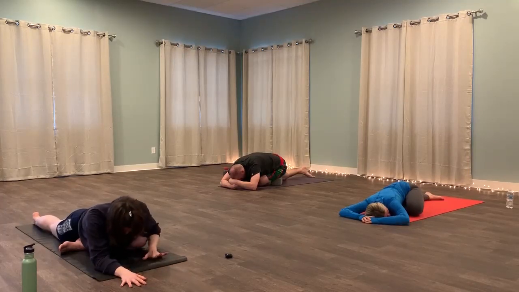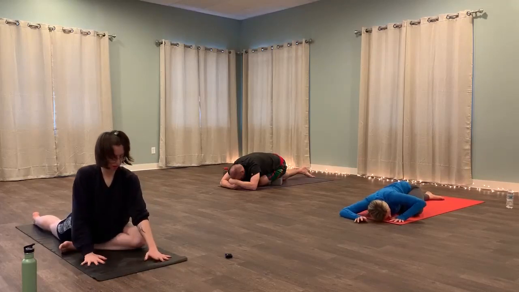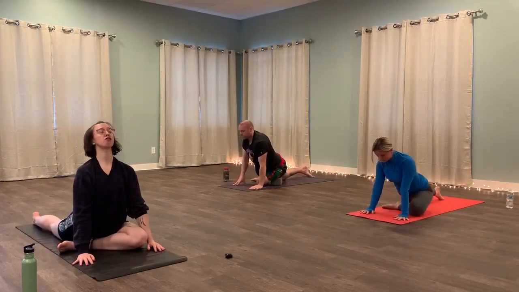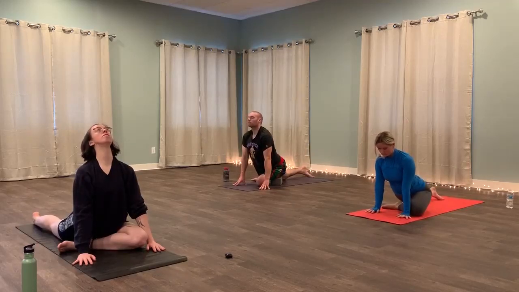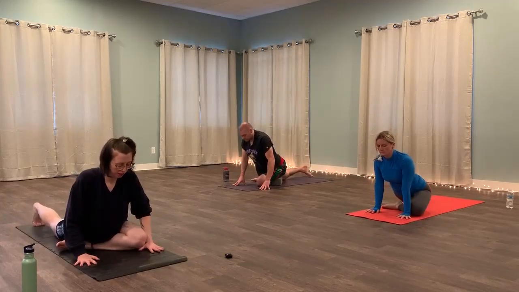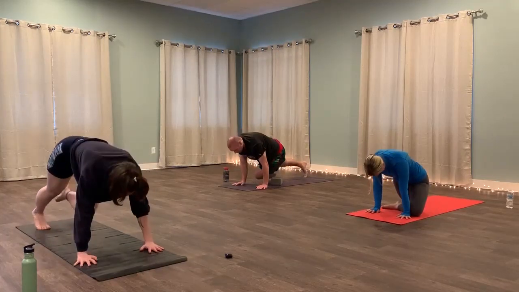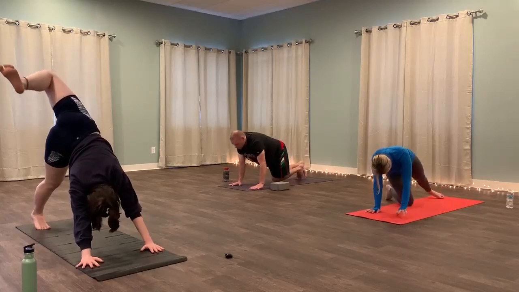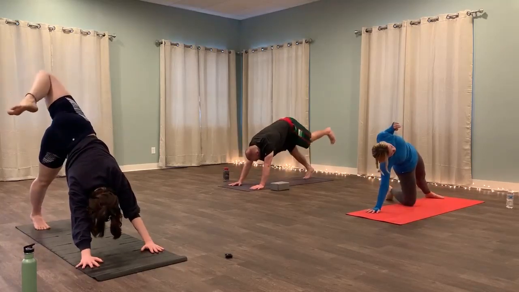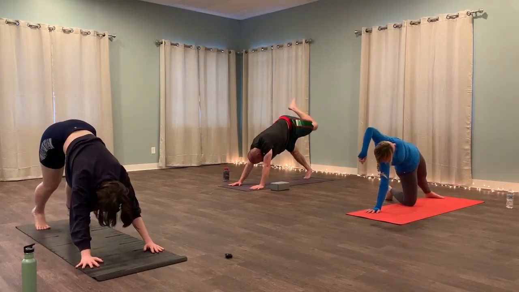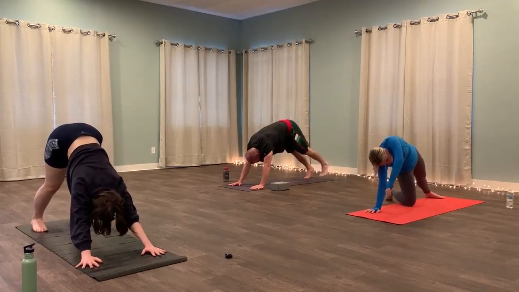Starting to walk your hands back up to meet your leg. When you reach the top, inhaling, feeling the stretch through the front body. Exhale, come back to a neutral spine, pressing through the toes, coming up into your three-legged dog, moving through the hip. Returning your left leg to the earth.